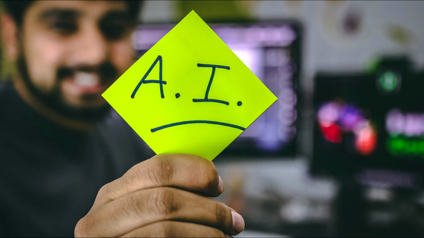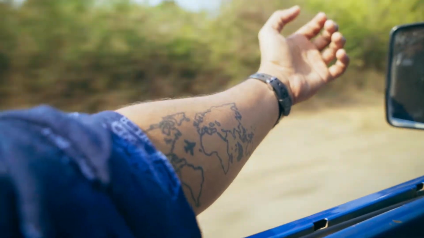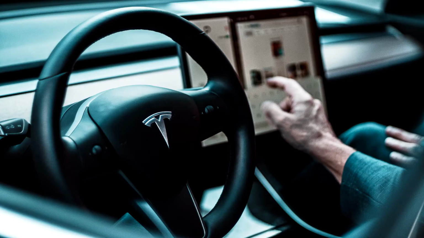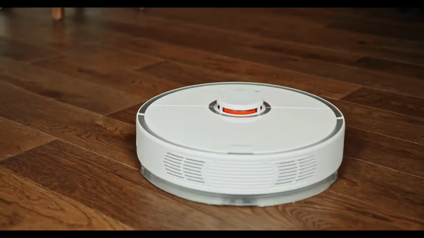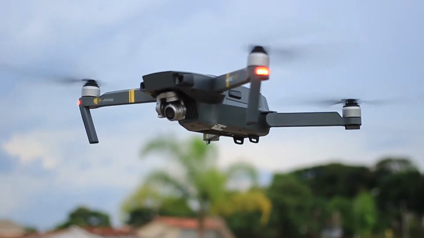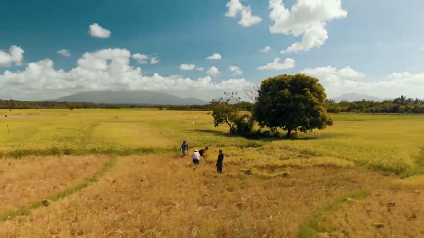Let's first take a look at some real-world examples. By now, you may have heard of self-driving cars or autonomous vehicles, such as Tesla. Basically, cars that drive themselves. We have seen robots from movies to factory lines and even in our homes. Drones are nowadays used in agriculture to monitor plants, spray insecticides, and even plant trees.